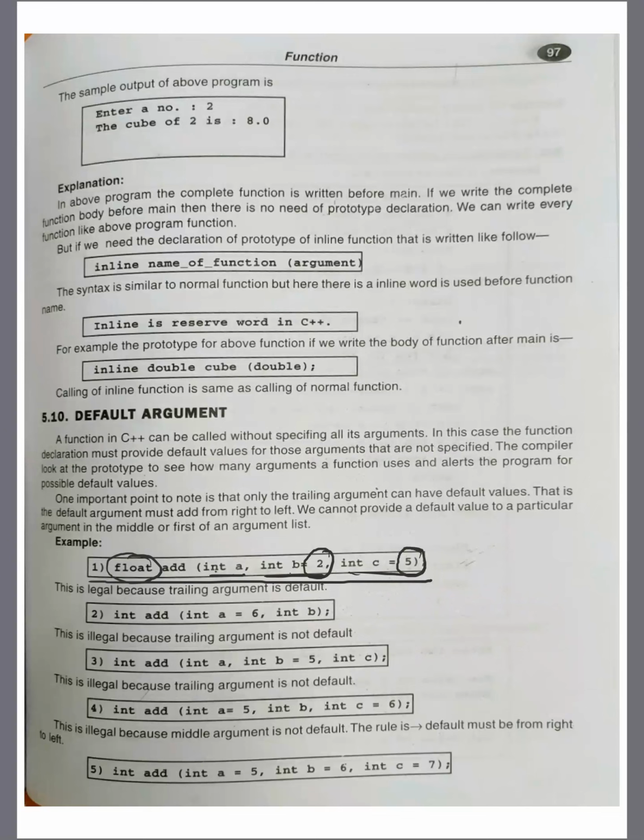So what we are doing here is assigning default values 2 and 5 to B and C. So even if we don't pass the values of B and C, the function will assume the value of B as 2 and C as 5.